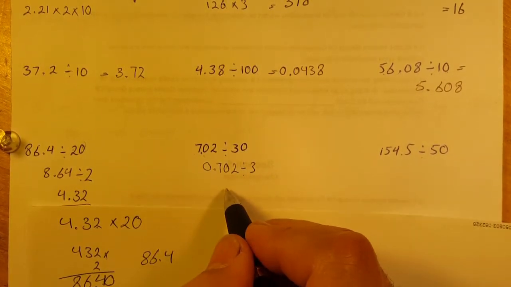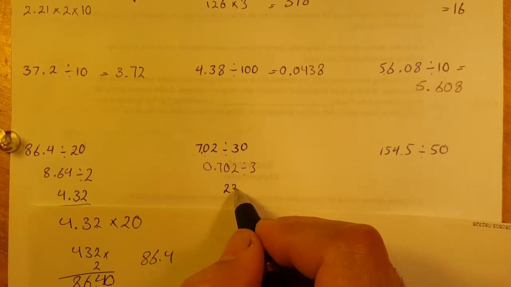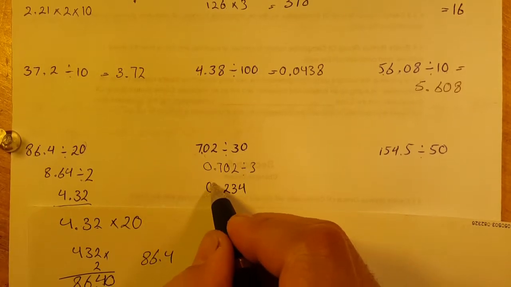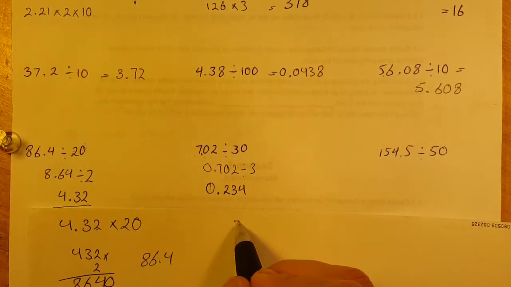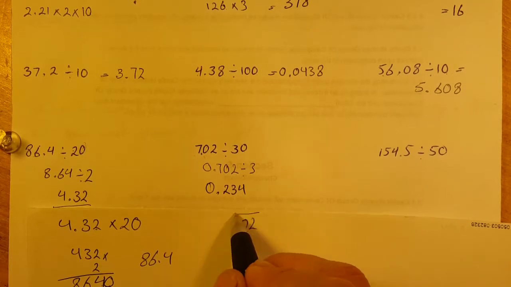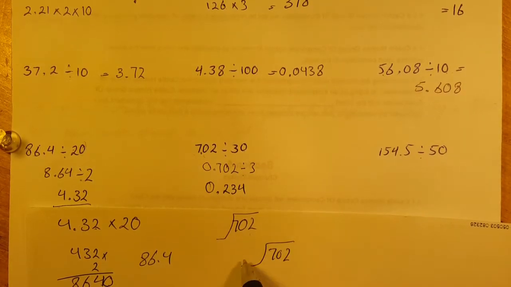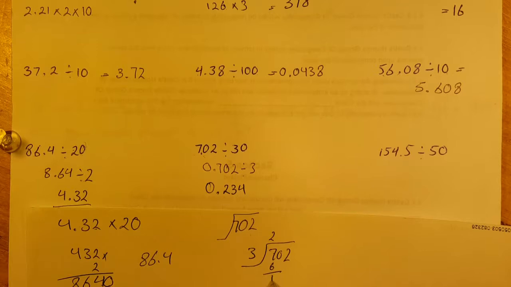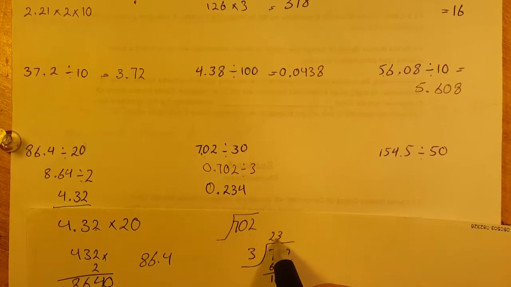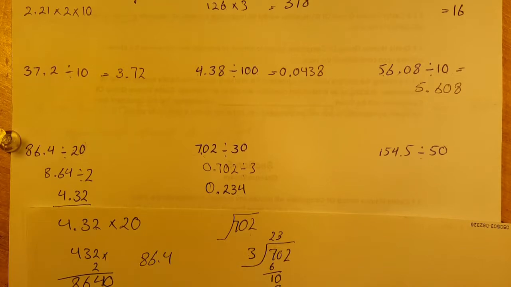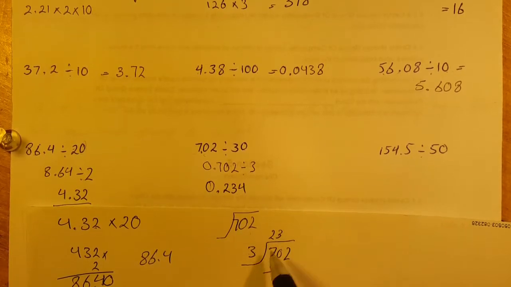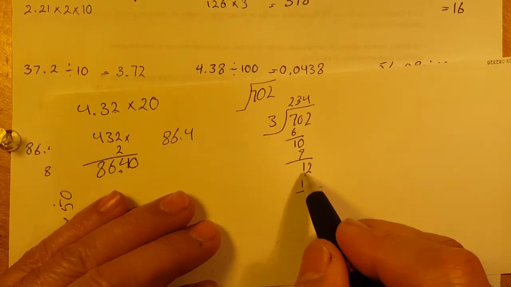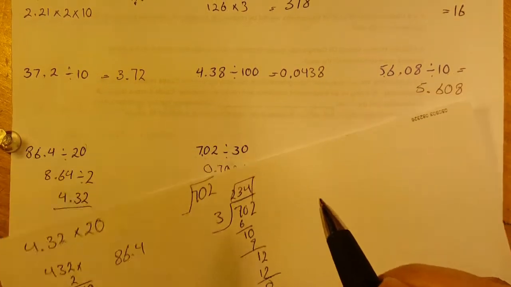So the answer, 702 divided by 3. 7 divided by 3, 2. 6, 1 digit down. 10 divided by 3, 3. 3 times 3, 9. 1 digit down. 12 divided by 3, 4. 3 times 4 is 12. It's 12, 0. So the answer is 2, 3, 4.